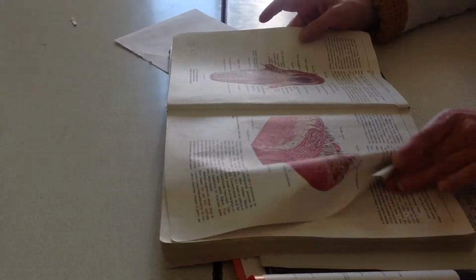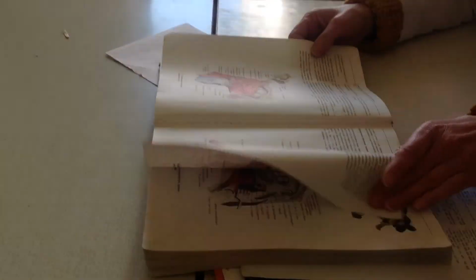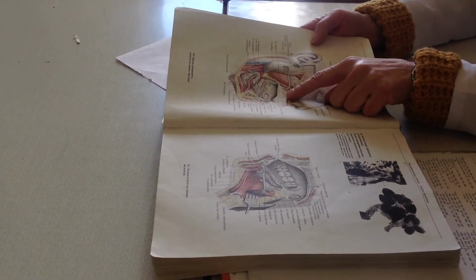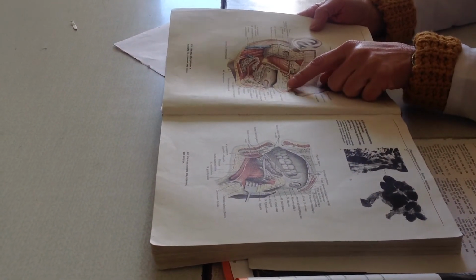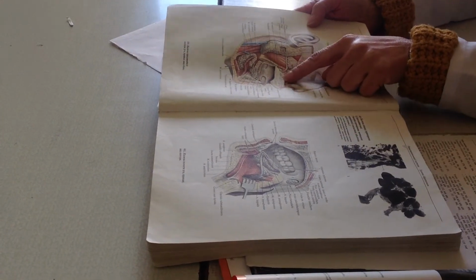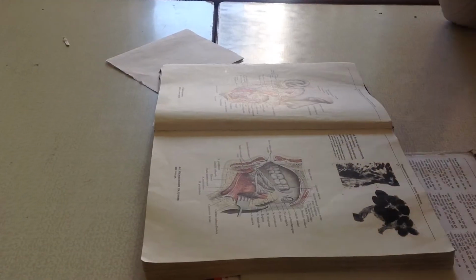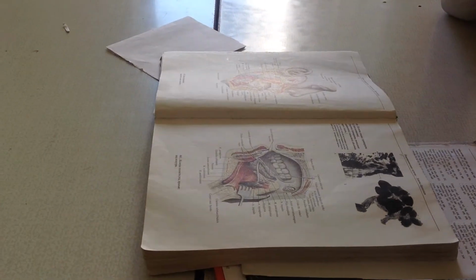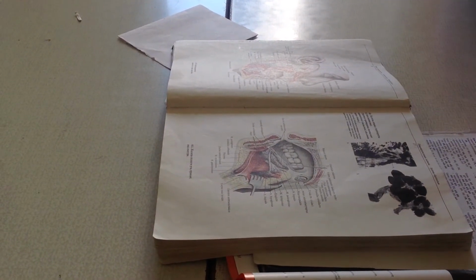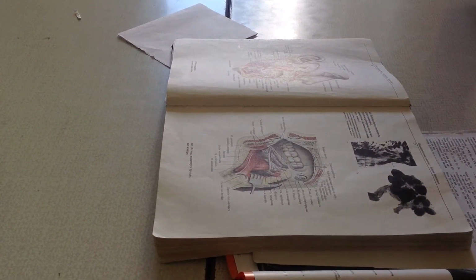Small salivary glands are located in the visible vestibular part and the gums. Yes, these are also small salivary glands. Under the mucosa of the cheeks also, the mucosa of the floor of the oral cavity, everywhere.